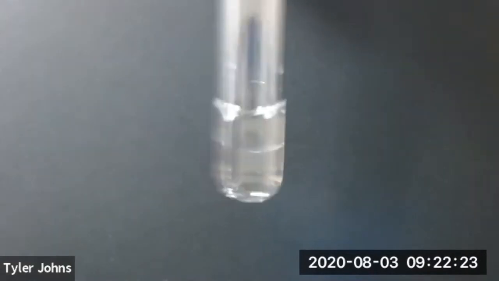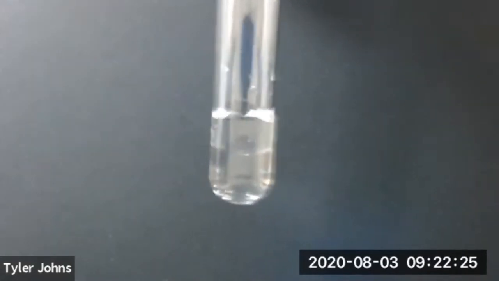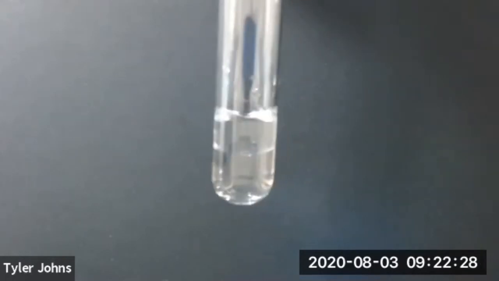We've now added 20 drops of our 1 octanol to our deionized water.